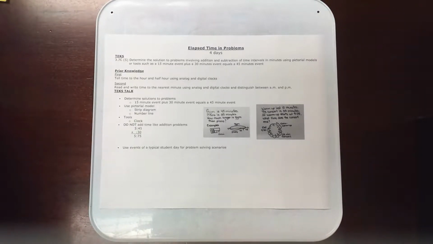In this video, we're going to be talking about elapsed time in problems for third grade. Students have been working on time since first grade. In first grade, they learned to tell time to the hour and half hour using analog and digital clocks. Then in second grade, they read and write time to the nearest minute using analog and digital clocks, and they also distinguish between AM and PM. So what we're going to be doing in third grade is solving problems using addition or subtraction of time intervals.